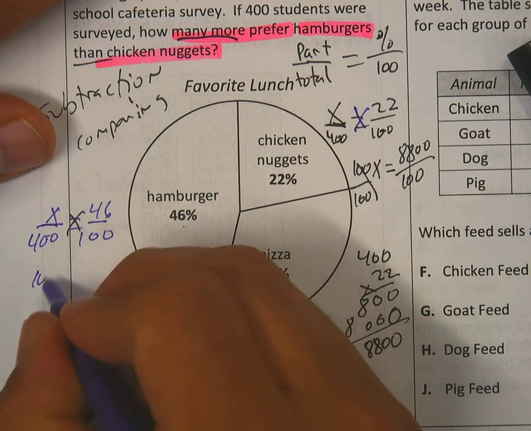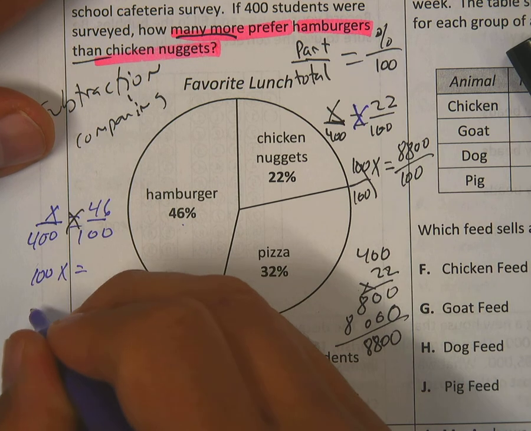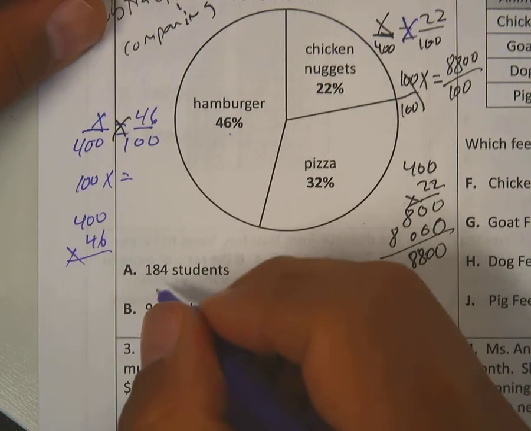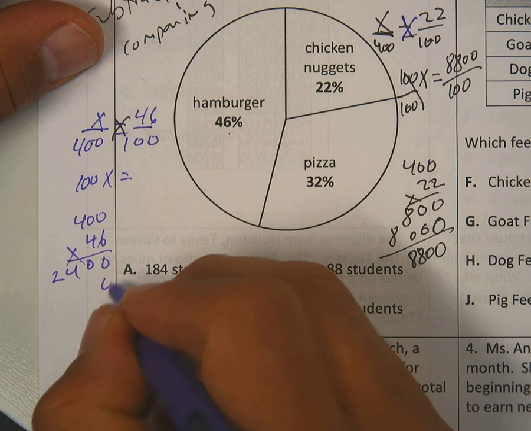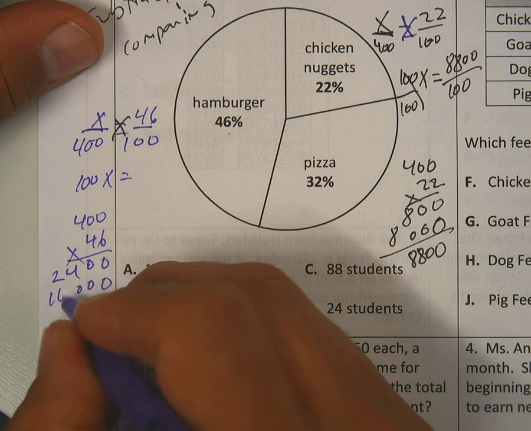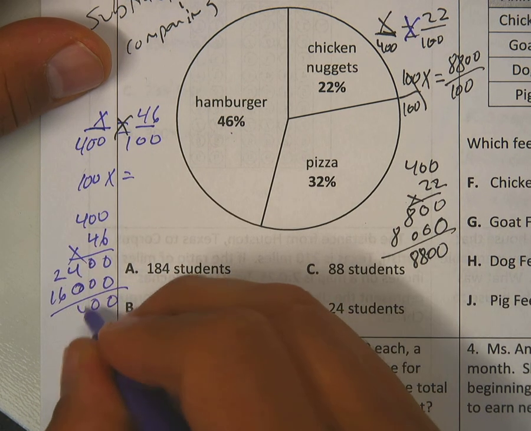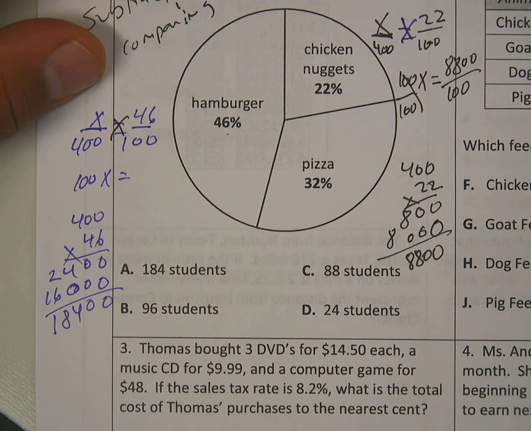I get 100x equals 400 times 46. Two zeros, 6 times 4 is 24, another 0, and then 2 zeros again, and then 4 times 4 is 16. That gives me 18,400.